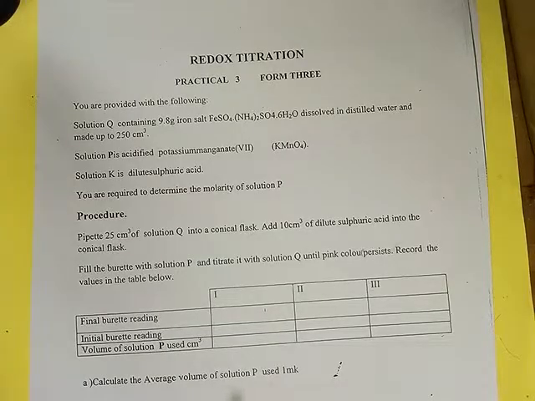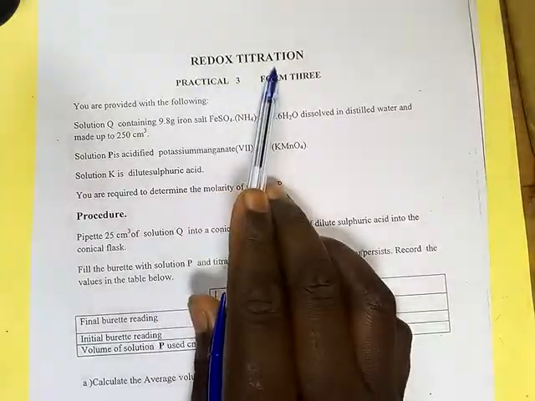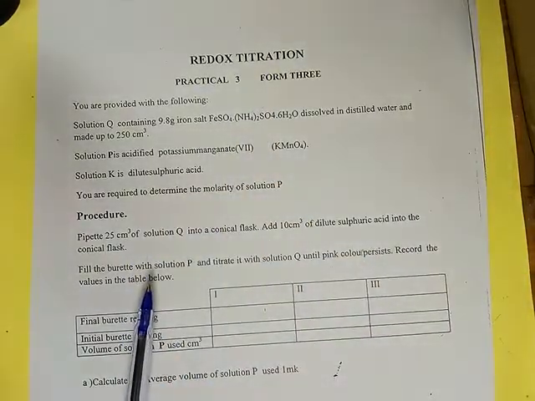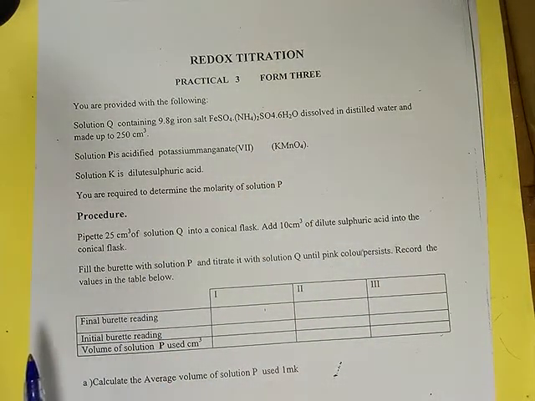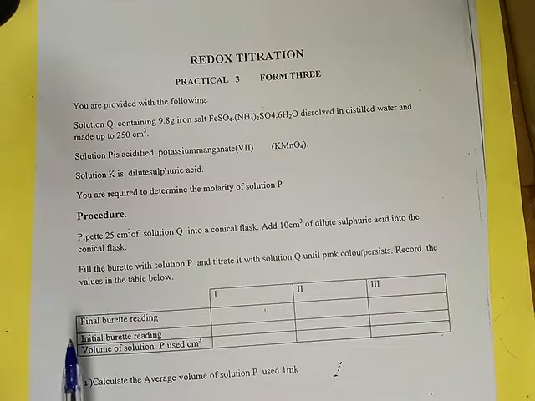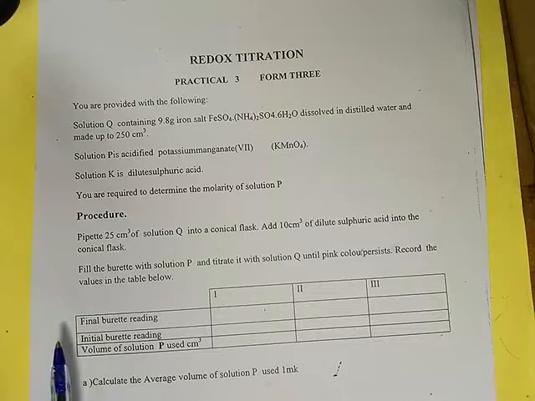Welcome. Today we want to look at the redox reaction. In a redox reaction, we don't require an indicator. We just titrate, and once the endpoint is reached, the two reactants change color without using an indicator.